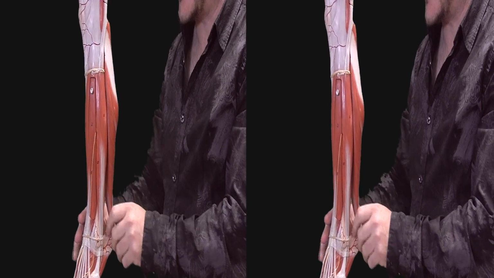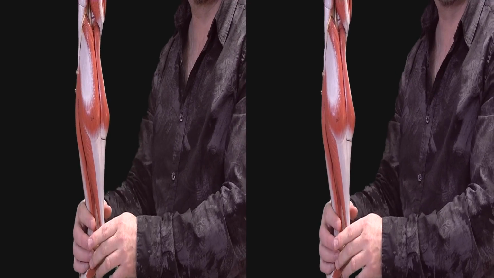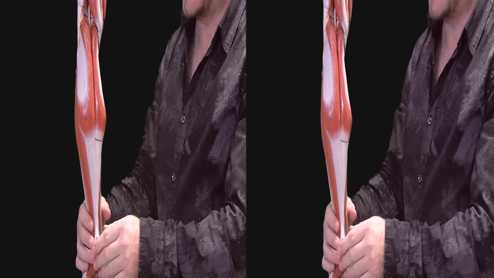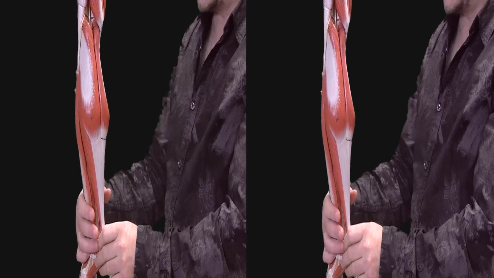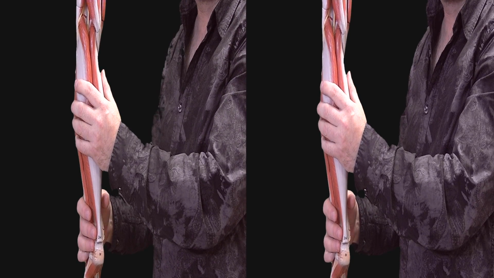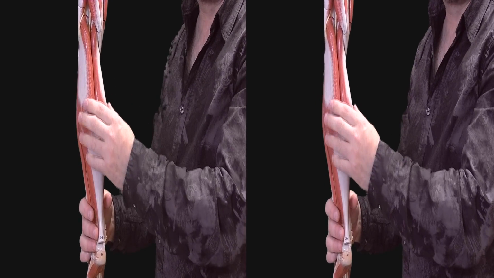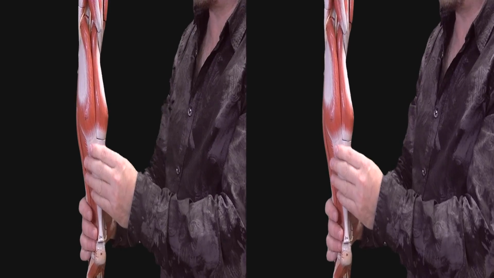If we go to the back, we can find two major muscles that are going to help you to point your foot downward. And the first is this really big, meaty muscle on the back of your calf. Makes up most of your calf. This big, meaty muscle is called the gastrocnemius.